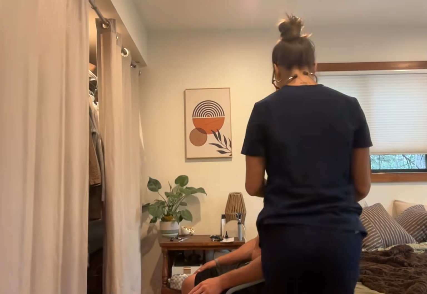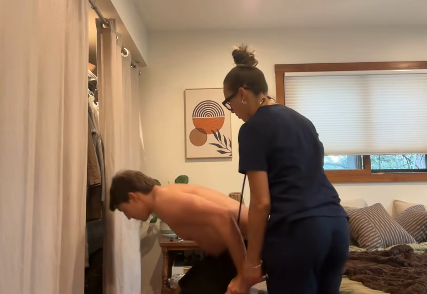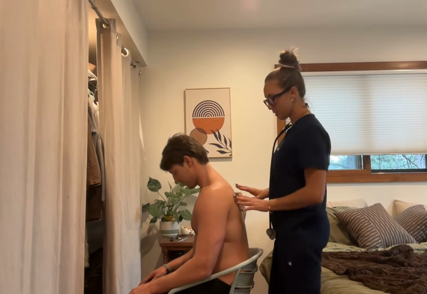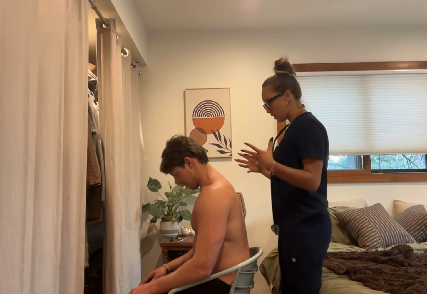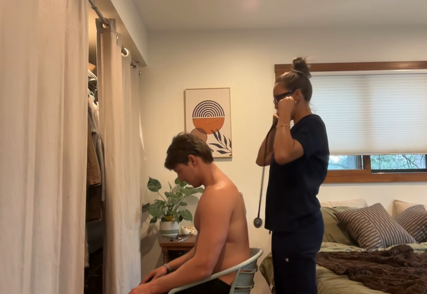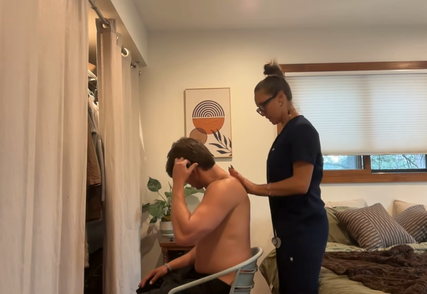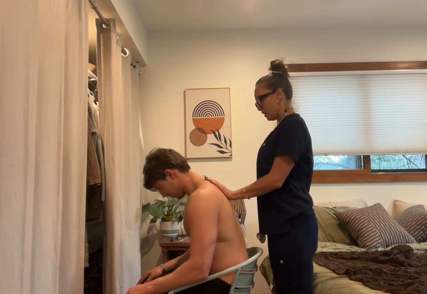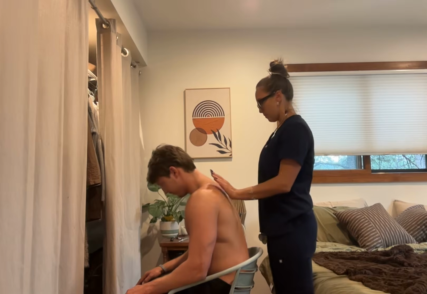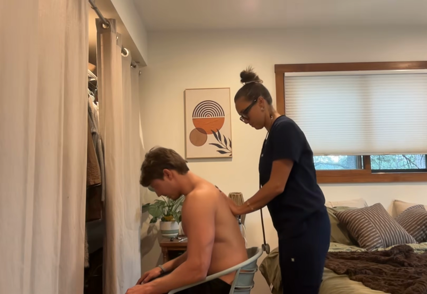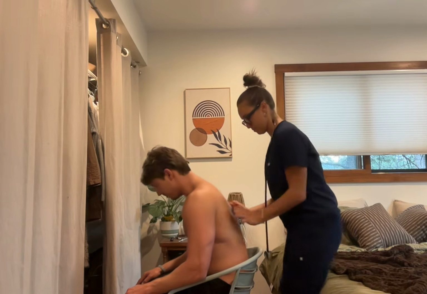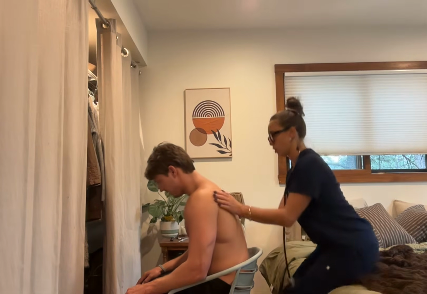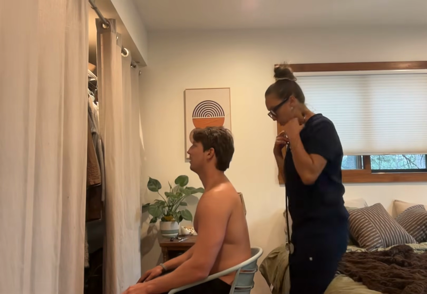Okay. So now I'm just going to have you move forward, and I'm going to assess your posterior thorax, looking at the skin. No nevi present. It is symmetrical, clear, pink, and warm to touch. So again, starting with assessing for tactile fremitus, say 99. 99, 99, 99. Good. Very good. So symmetrical throughout.